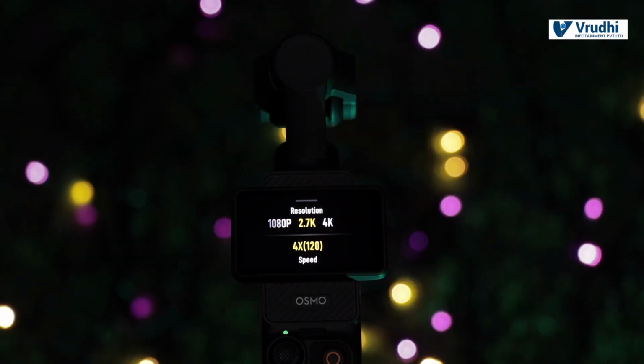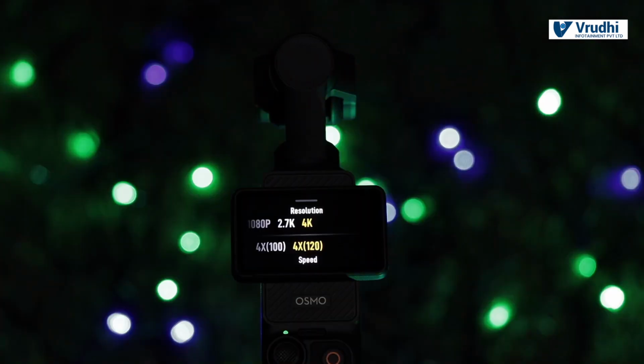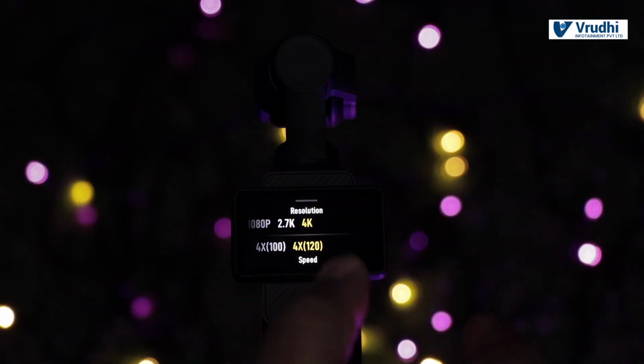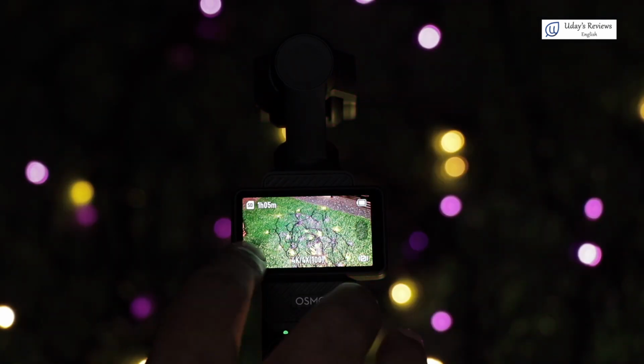In 2K it can shoot in 120 frames. In 4K it can shoot in 120 frames, and also it can shoot in 100 frames. So these are the slow-mo settings. Then next we have time lapse.